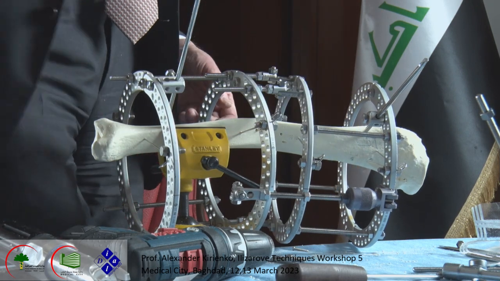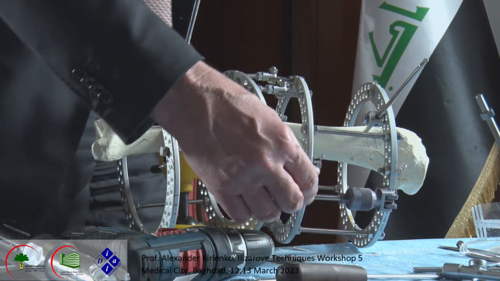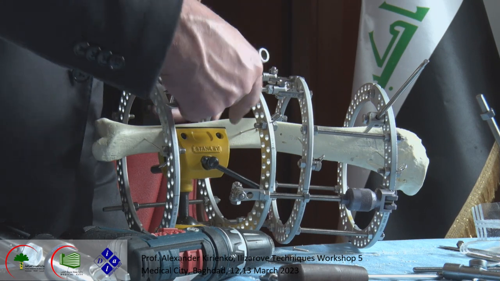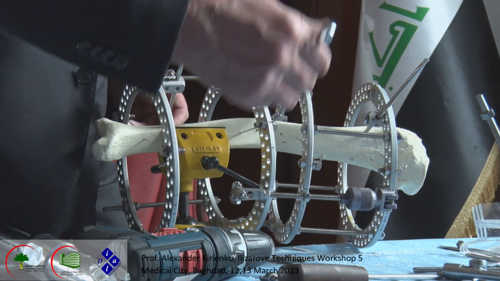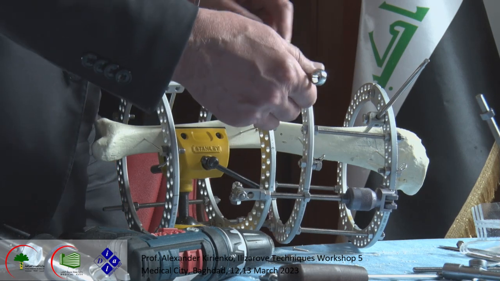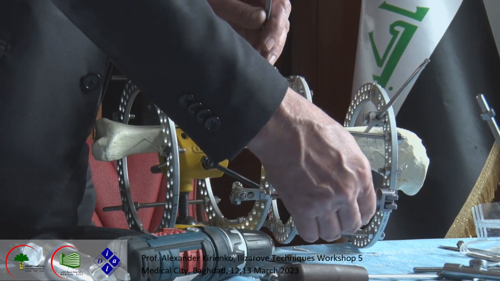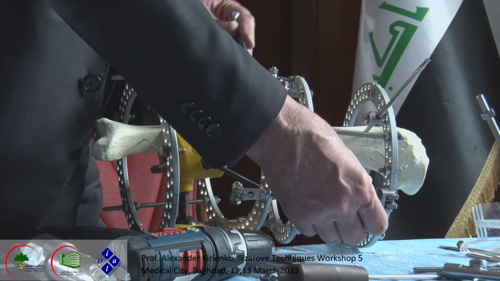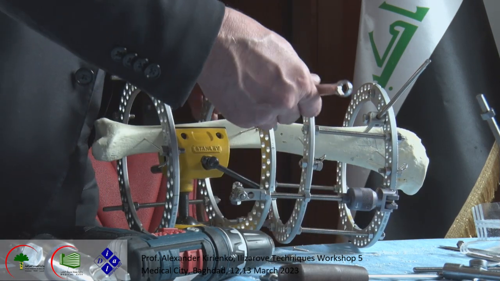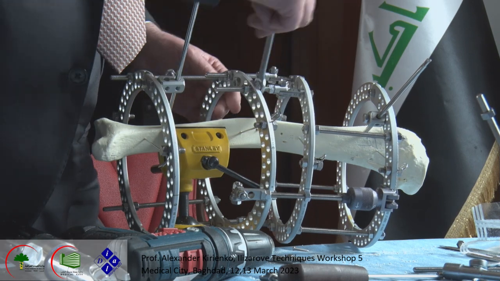For this reason, we use a motor because of the big deformity. And what we do here, we do distraction. You see, it is the same function. I do correction here, and simultaneously I do the motor. But if I don't use the motor, I might do it only with this system, like this.